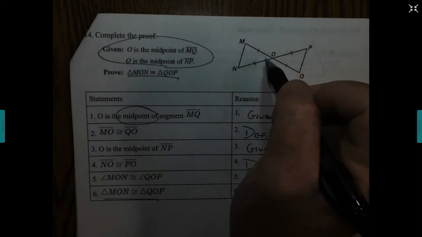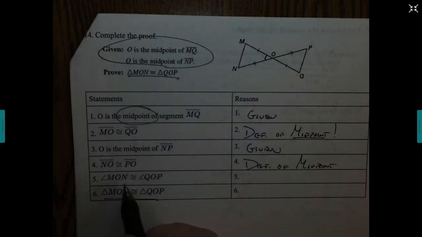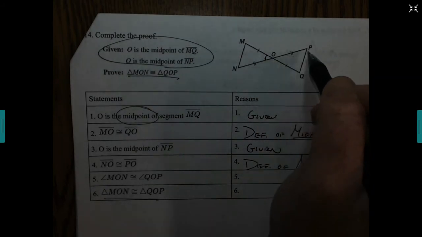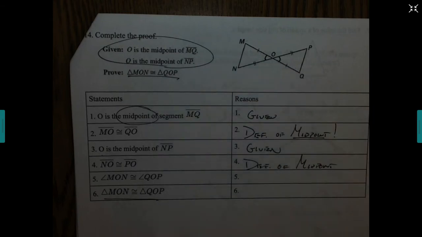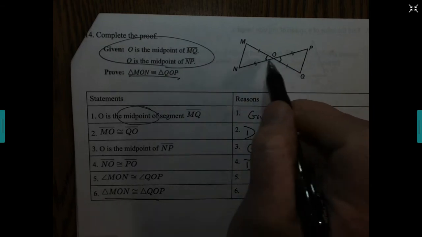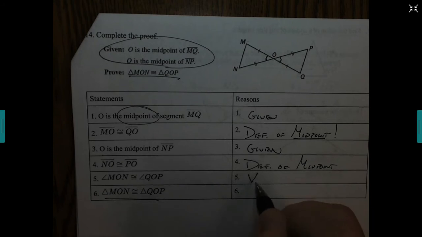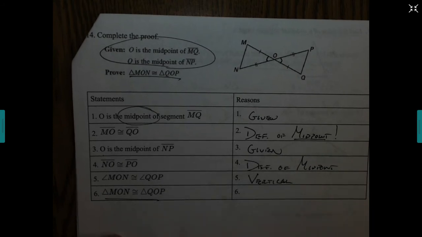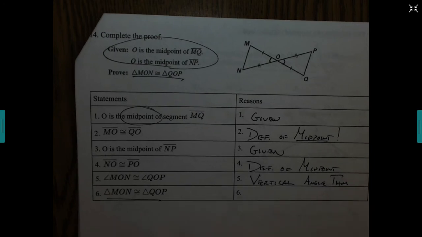The angle MON, they're saying that this has got to be congruent to QOP right here. I totally agree. This is one of the things we're supposed to be looking for. Those angles have to be congruent. They're vertical angles. If you get the word vertical in there, I'm great, but it's really called the vertical angle theorem. But if you knew that word vertical in there, we'd be good.